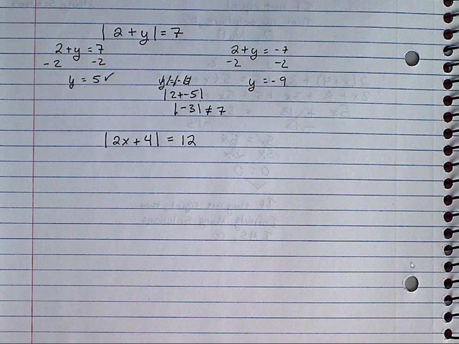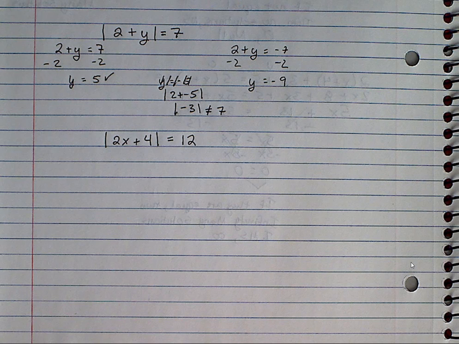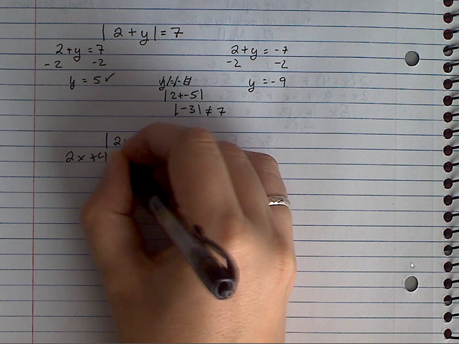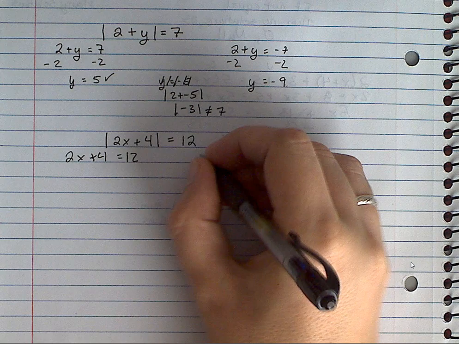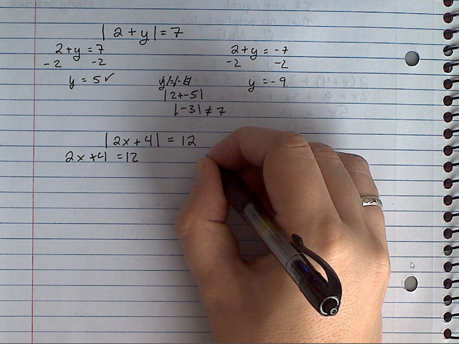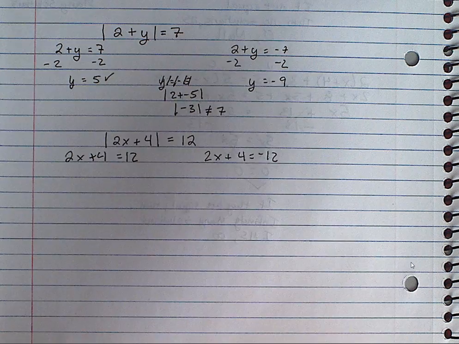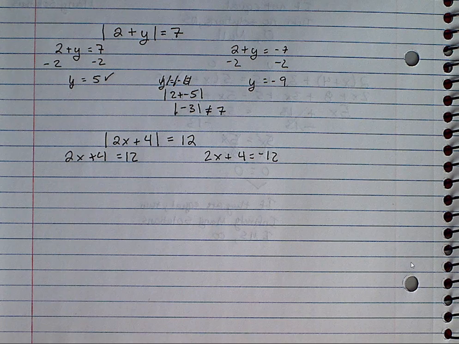All right. Now, to do this one, we'd split it up into 2 different equations still, right? So, Megan, what would one equation be? 2x plus 4 equals 12. Great. And Michaela, what would the other equation be? 2x plus 4 equals negative 12. Great. And then from here, you're solving it just like those 2-step equations we've been doing for quite some time now, right? So give it a try. And try and solve this one.